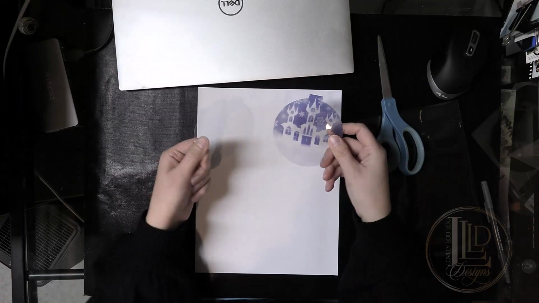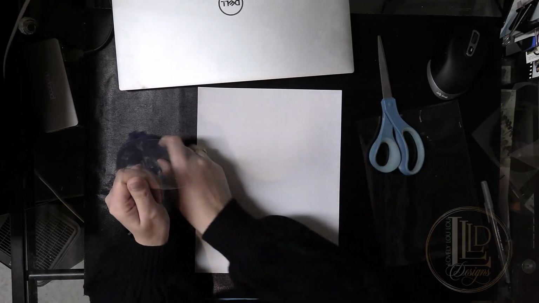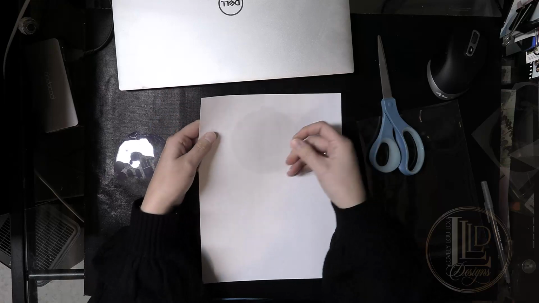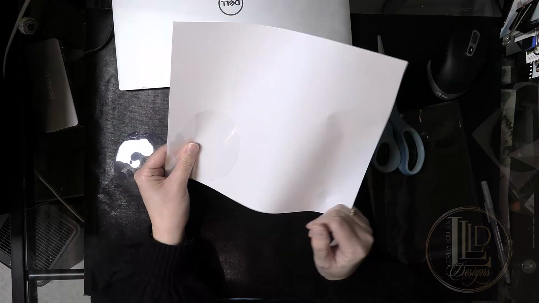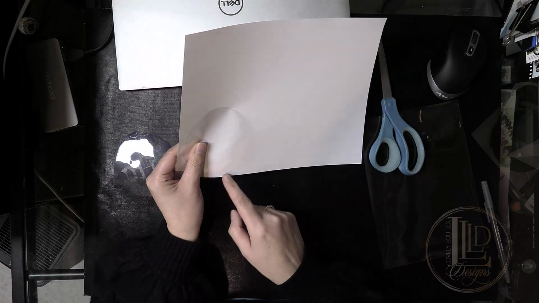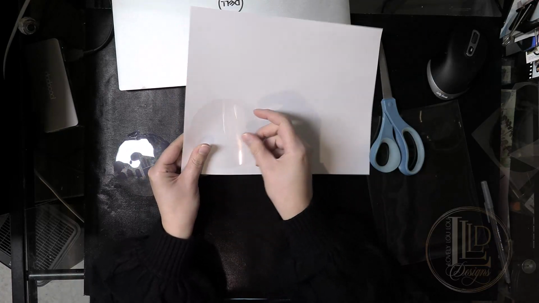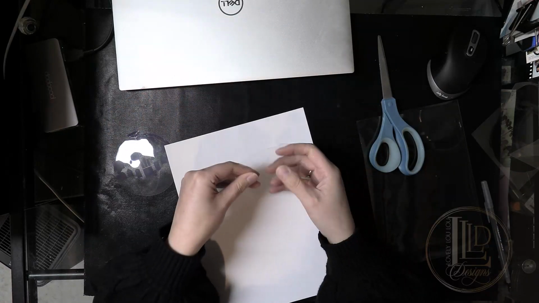So here they are cut out. As you can see, it was just done by hand. If it's easier for you to see the outline with a piece of white paper behind it, by all means put your template on a piece of white paper and just cut it out together. It's definitely going to be a lot easier to see those lines.